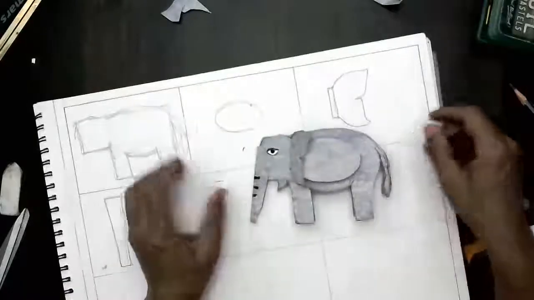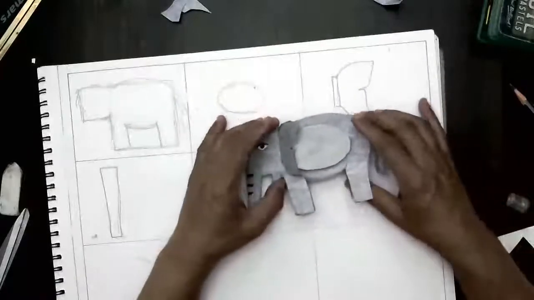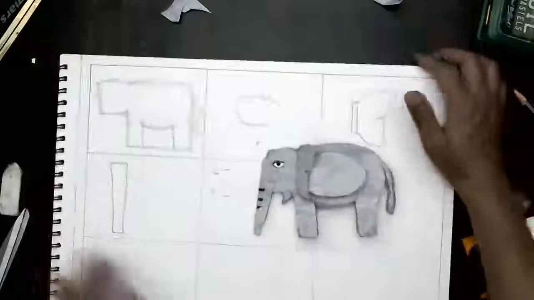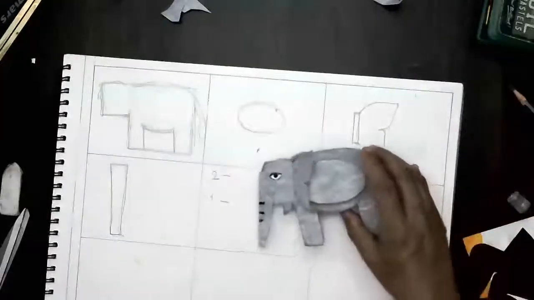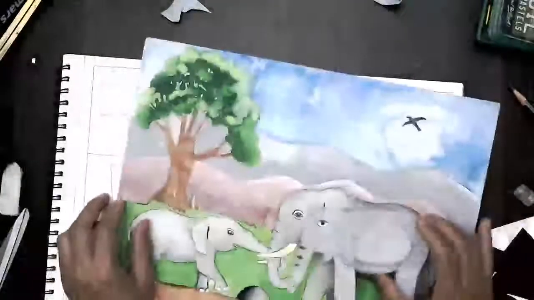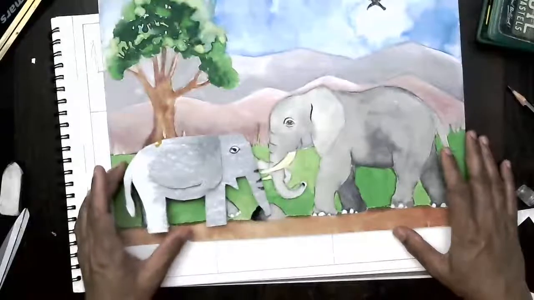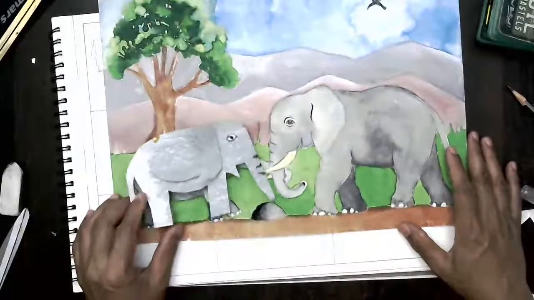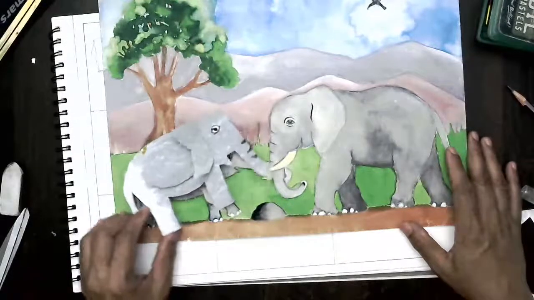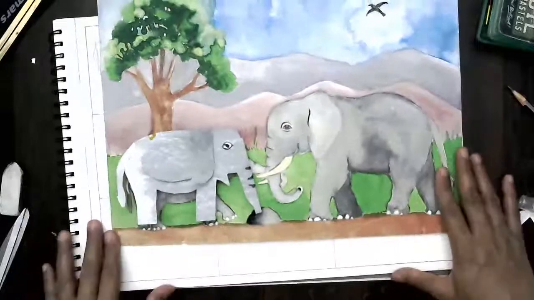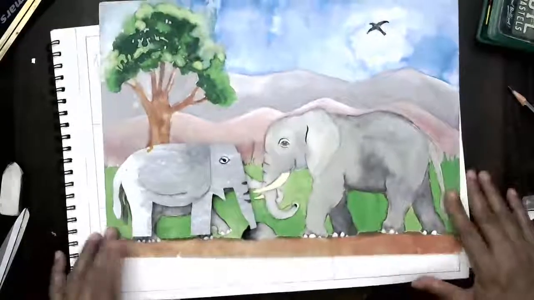Okay, so like that we can show, and then we can construct a jungle scene like this. Jungle scene, and see he's standing here like this. There is so much similarity between what we had drawn and this 3D animal.